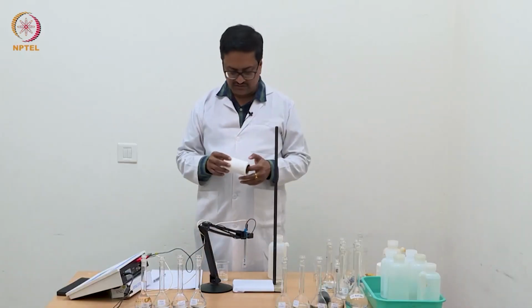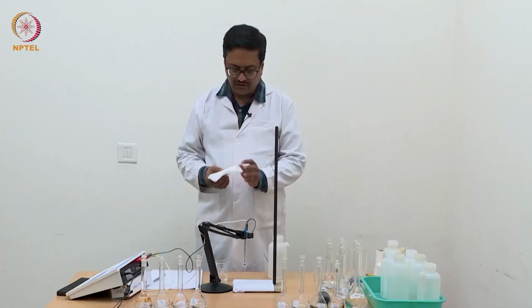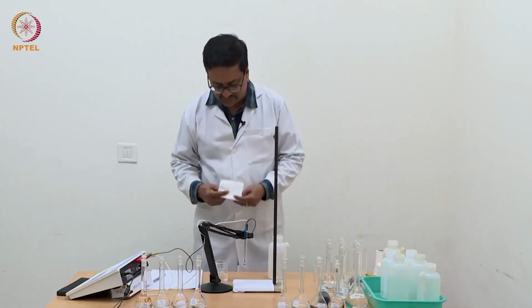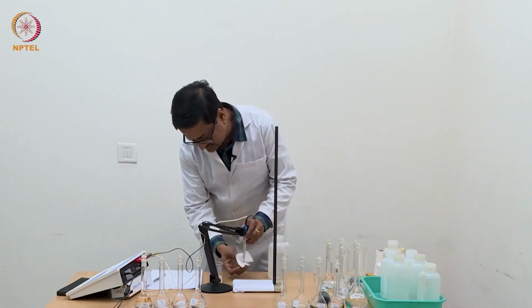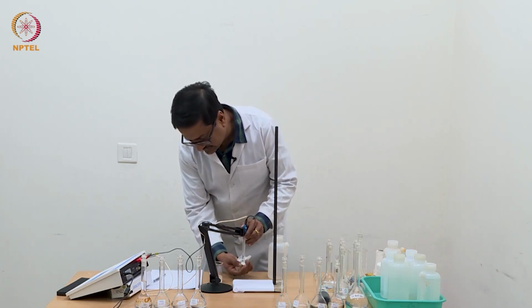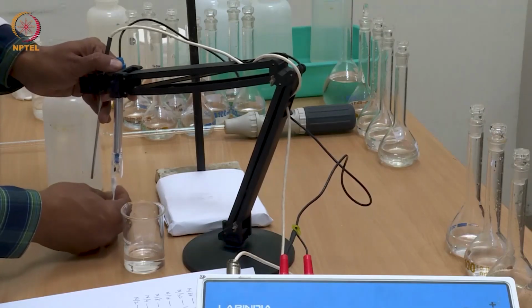We will show you that you will get a linear plot for equivalent conductance versus square root of concentration in case of HCl, and you will get a curve for acetic acid for the same set of concentrations.